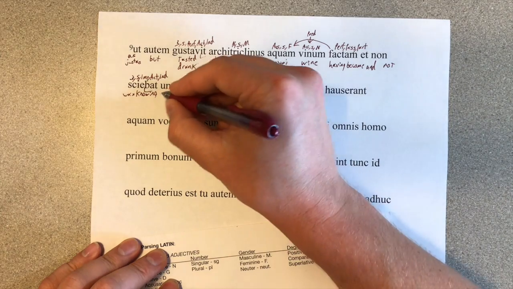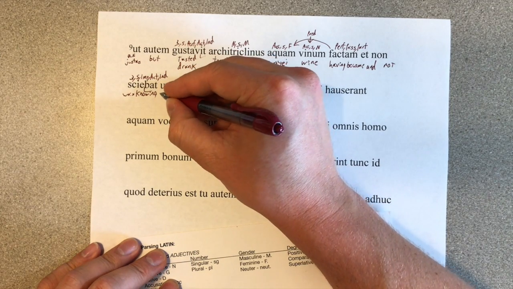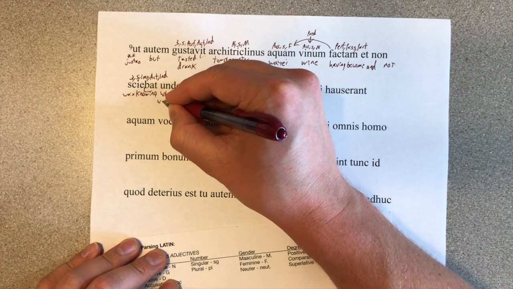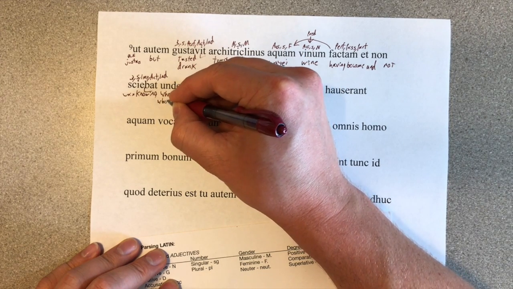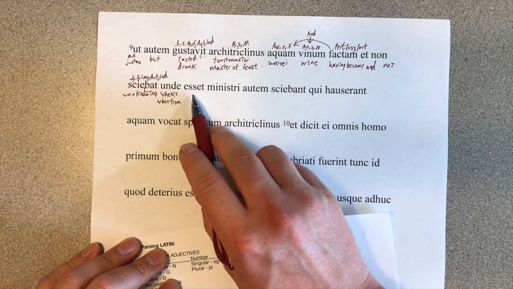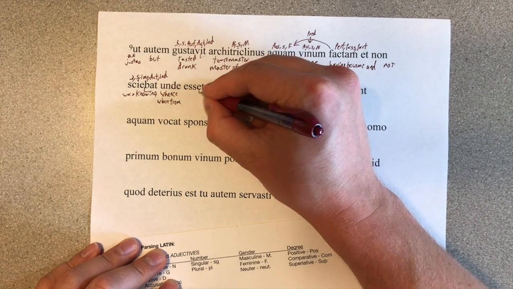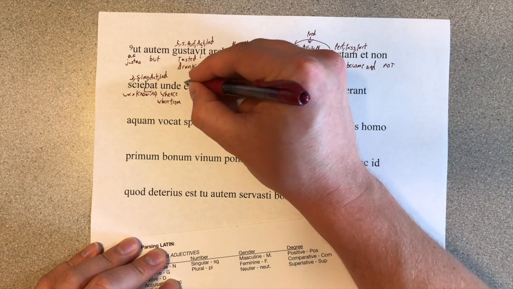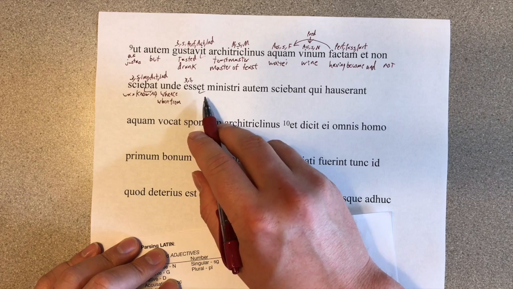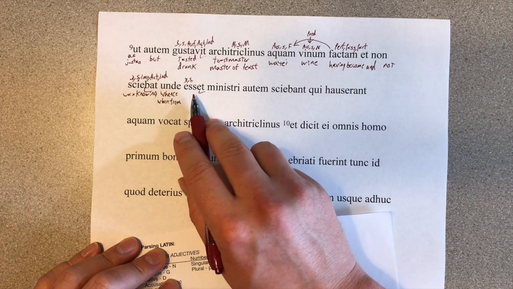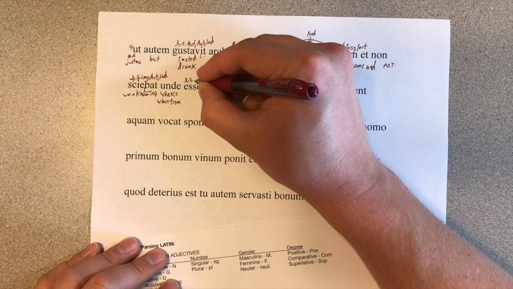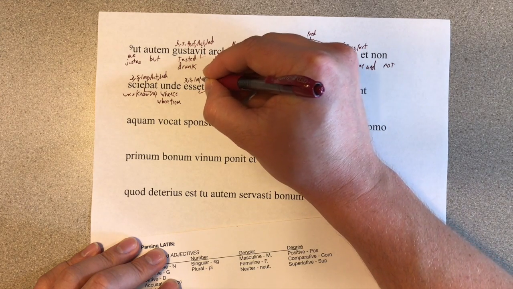Unde tells us where something is, and it means whence, the Old English, or where from. And then esset, the T here, tells us that this is going to be a third person singular. This is from sum, esse, fui, futurus. Since this is built off of esse, the infinitive, we know that this is going to be an imperfect subjunctive. And of course active.